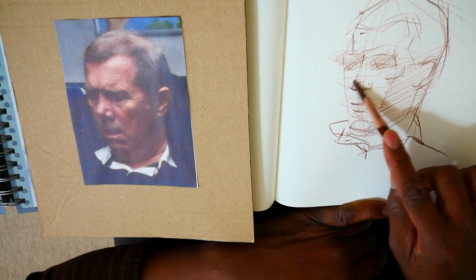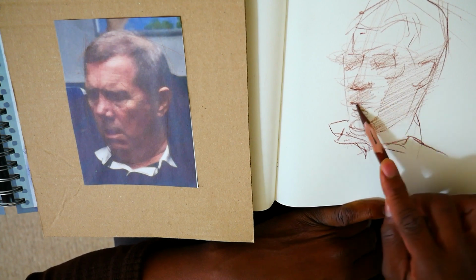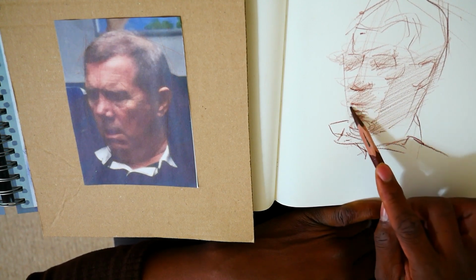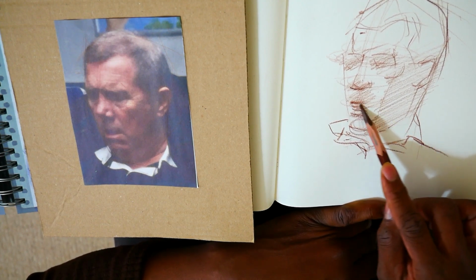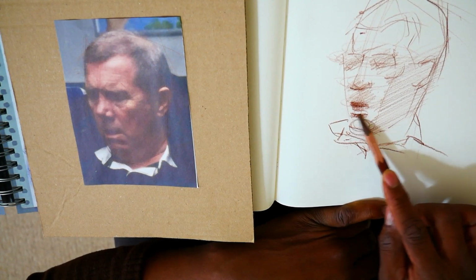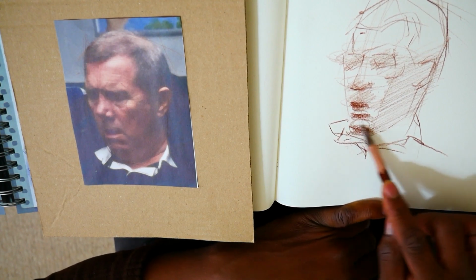I'm gonna hatch all the nose area in. It doesn't have to be very detailed, just to block in the major darks and lights. So I can see at the top, there's a dark in the middle of the mouth there, and under the chin there's a bit of a dark, then the chin itself is a bit dark.